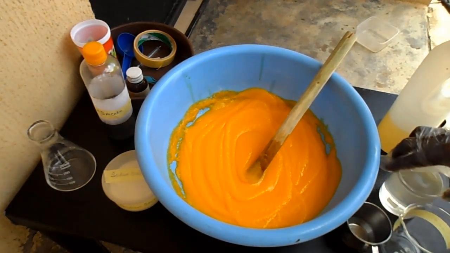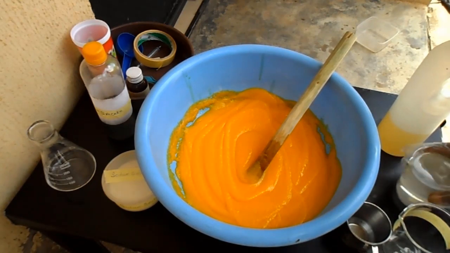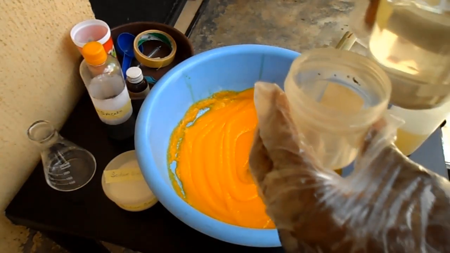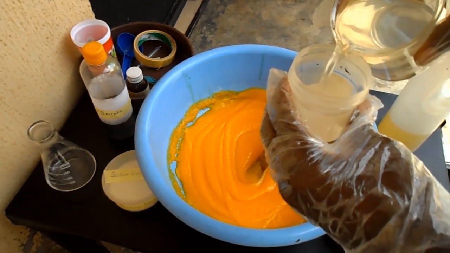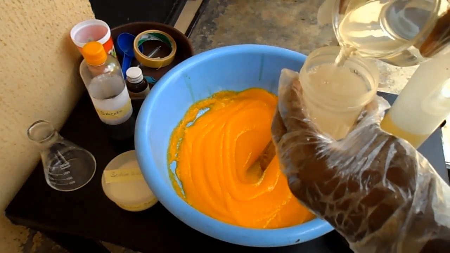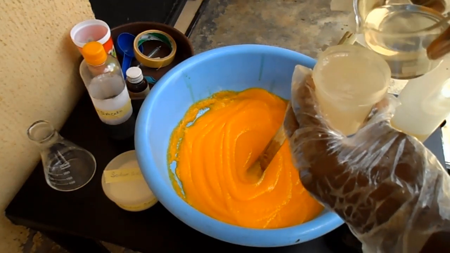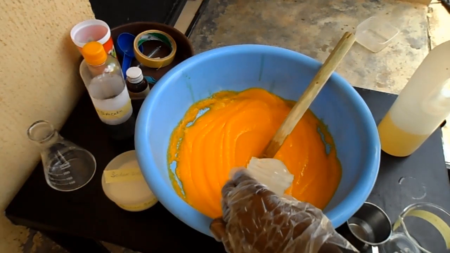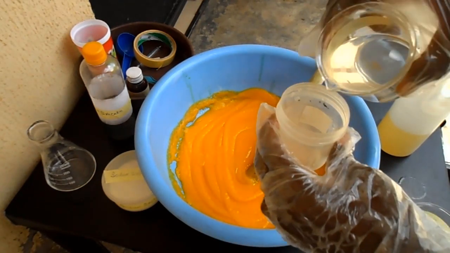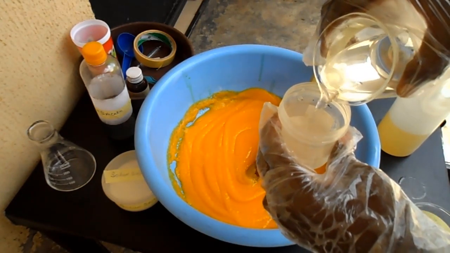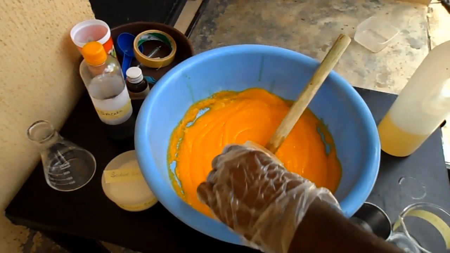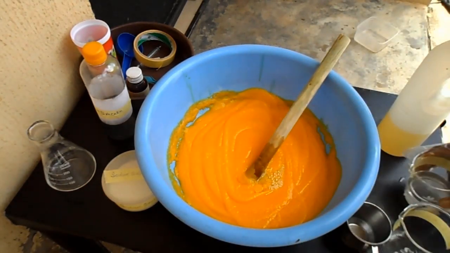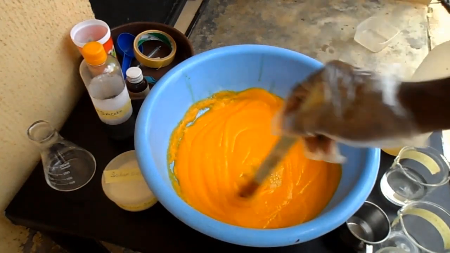Now, this is another important part. Since we added 3 cups of soda solution, now we're going to add 1.5 cup of soda ash solution. Okay, just like I said in the introductory part, soda ash is a filler. It gives the soap more quantity. In other words, it increases the volume of the soap.